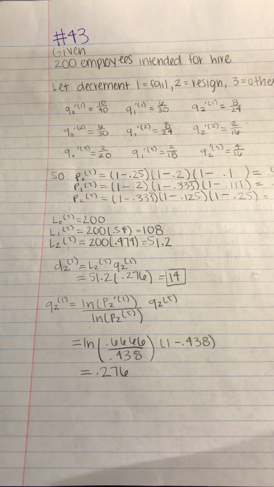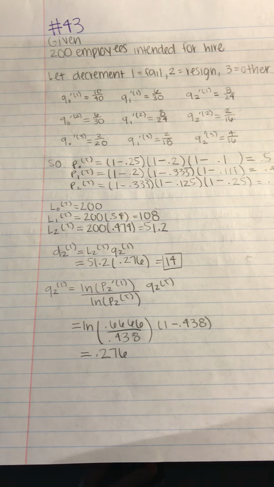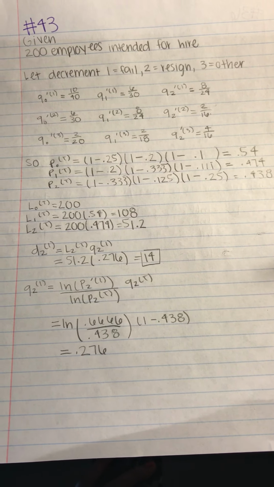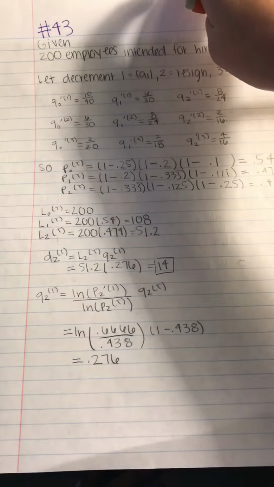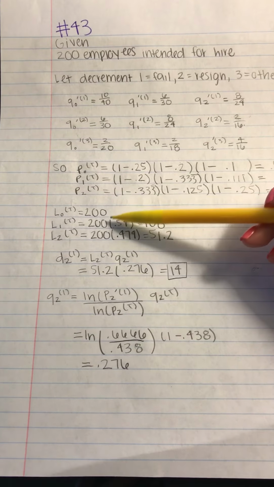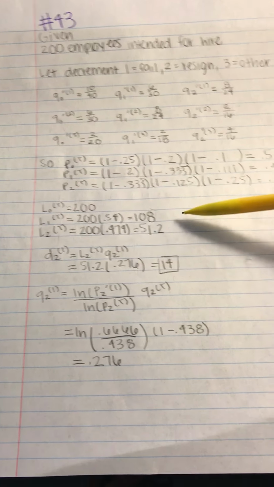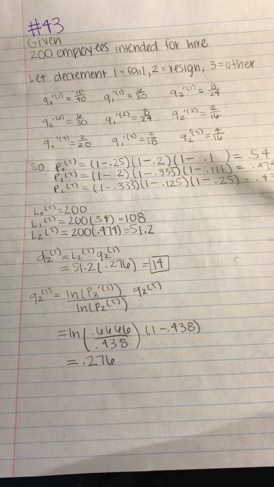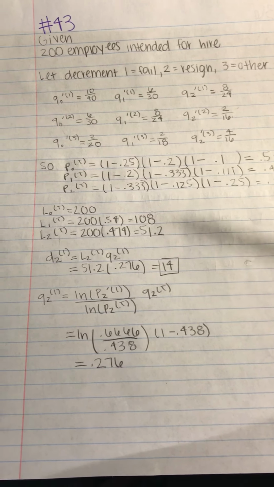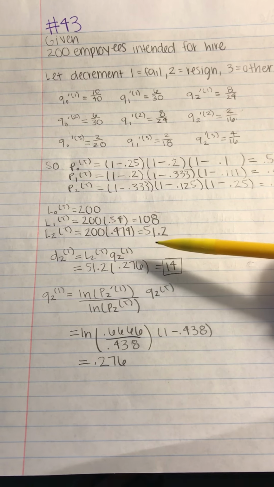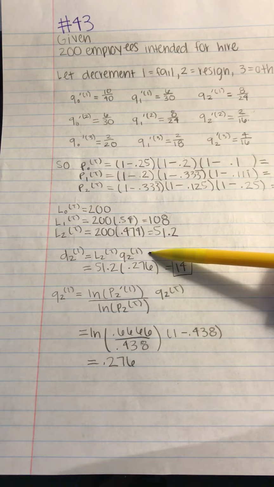So using these numbers, we can then calculate the life expectancy of each year by multiplying the respective survival probabilities to the number of employees, so for each year. And to solve for the expected number who failed to make adequate progress in the third year, we need the life expectancy of year 2 and the probability of death in year 2 with decrement 1.